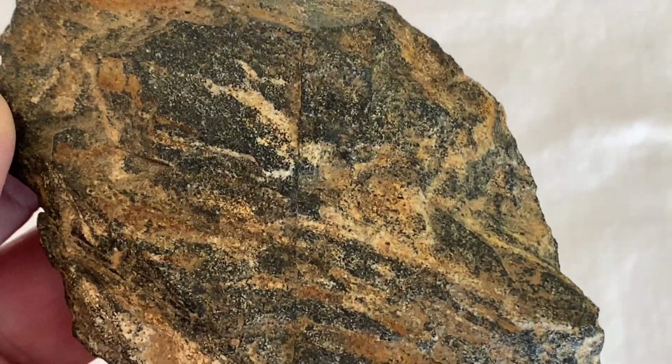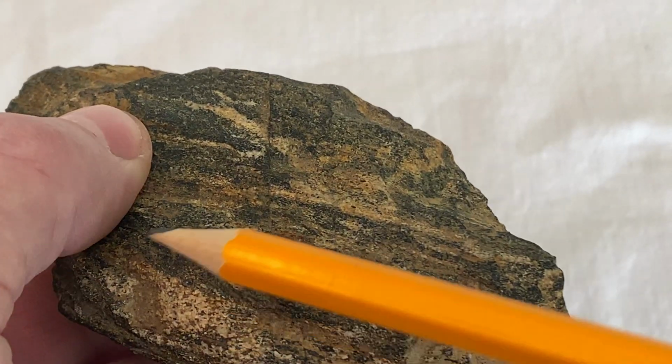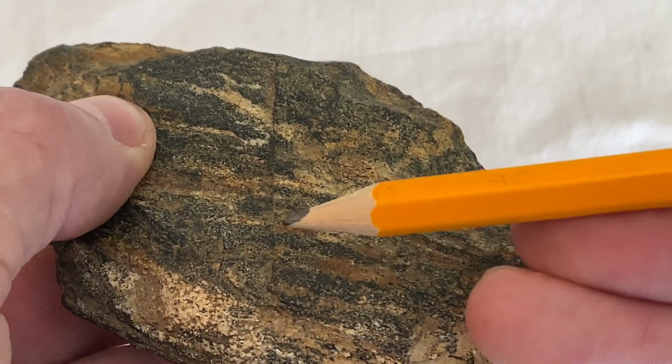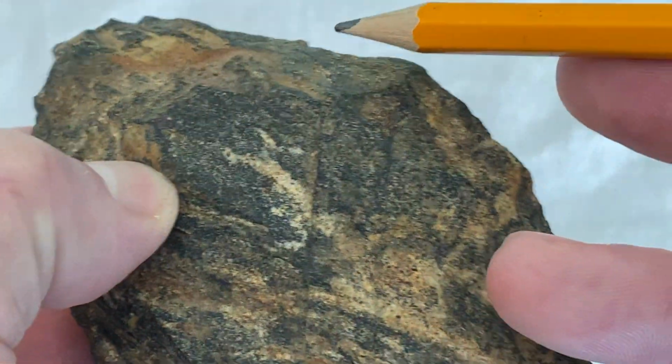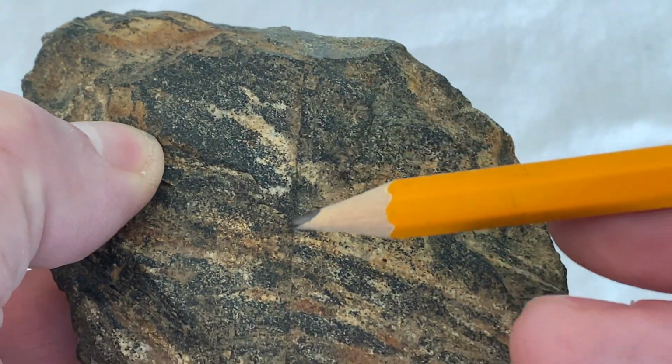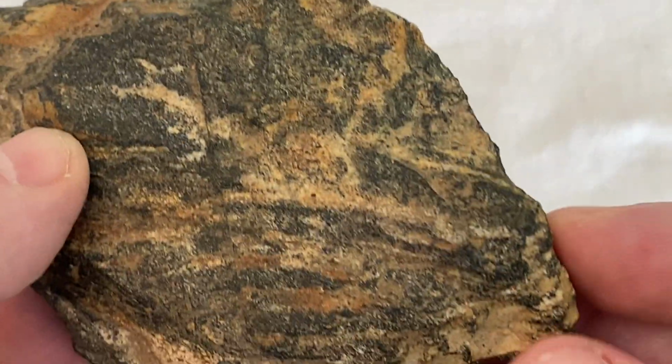This rock actually shows the edging. They scored this rock, and you can see it. There's a score mark right here. It goes the whole width of the rock, and there's a few more of them on this rock.